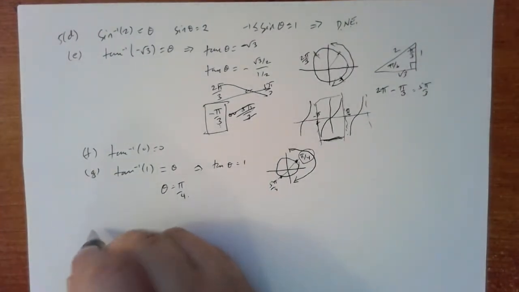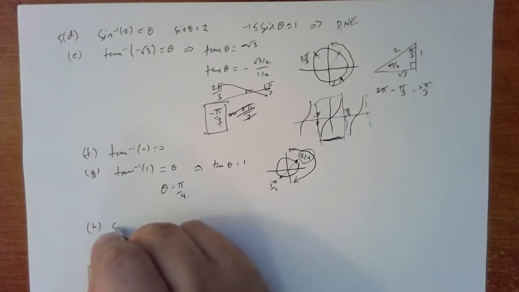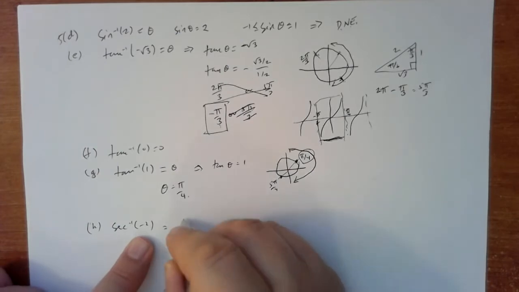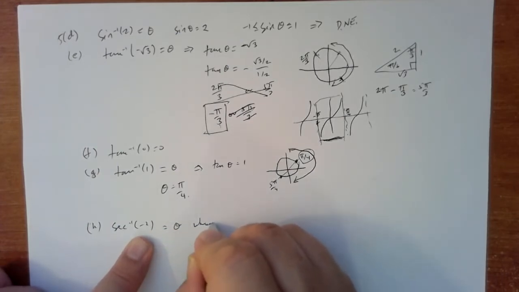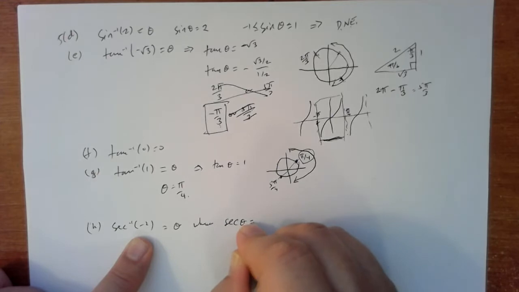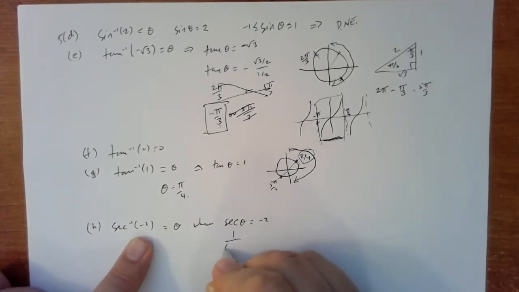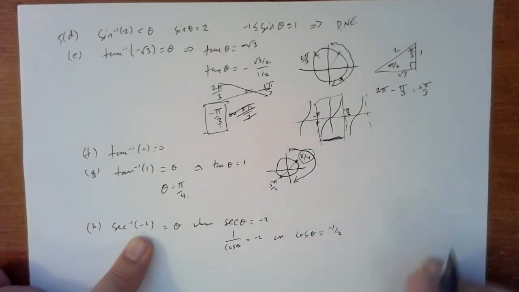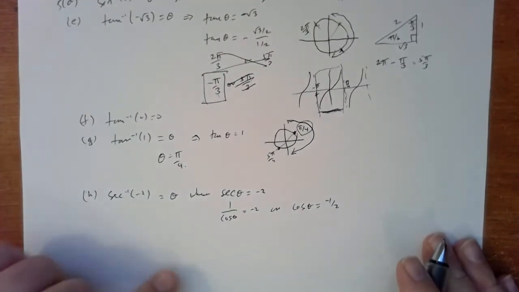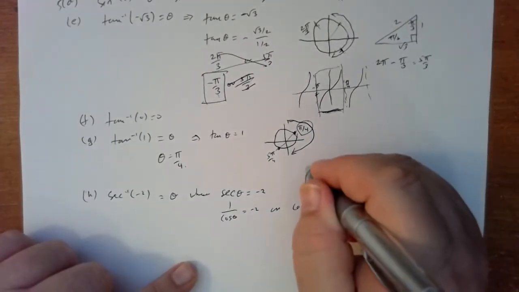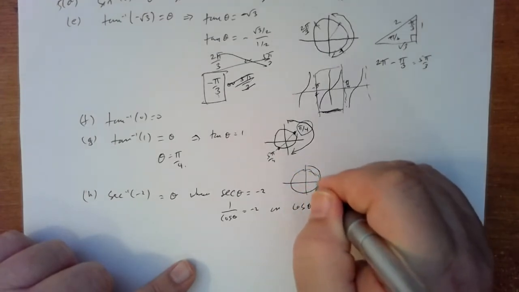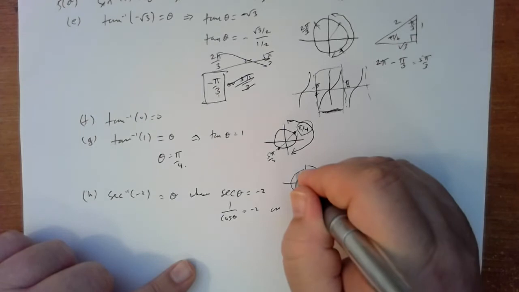H is next. Inverse secant of minus 2 is theta, where secant theta is minus 2, and that's 1 over cosine theta is minus 2, or cosine of theta is minus 1/2. Now that's our x-coordinate, right? Where is the x-coordinate negative on the unit circle? Well, it's here, right?